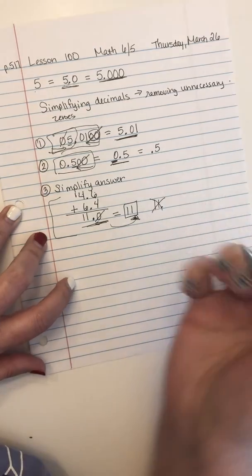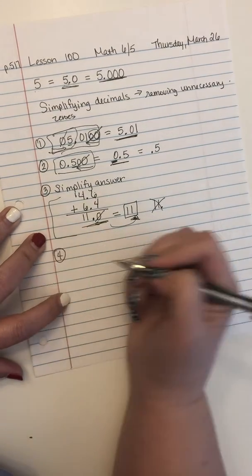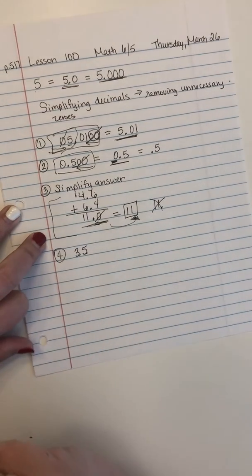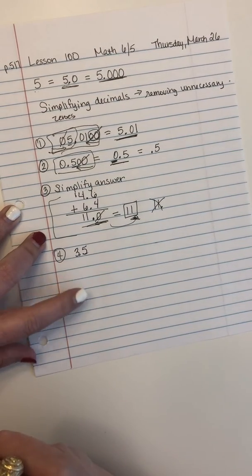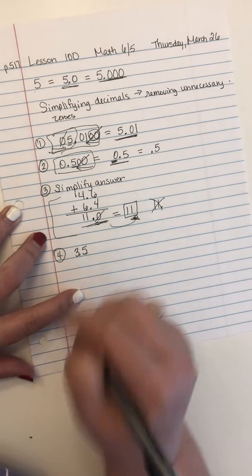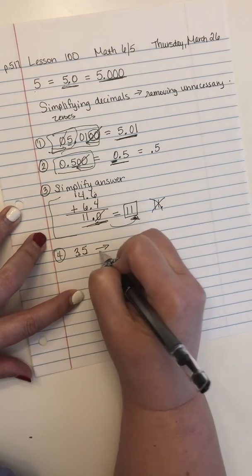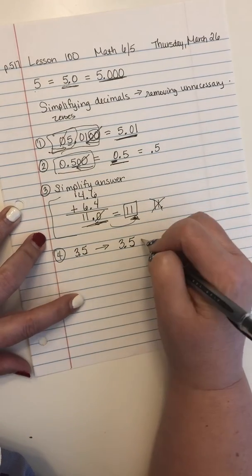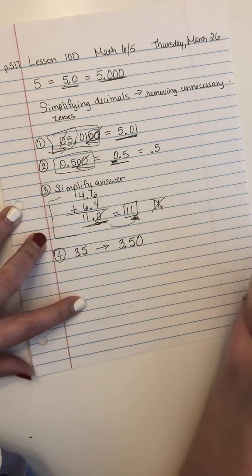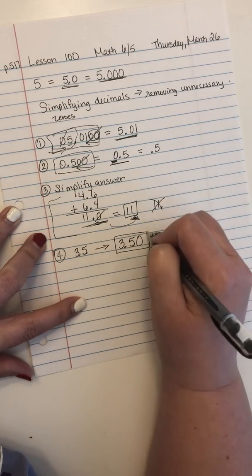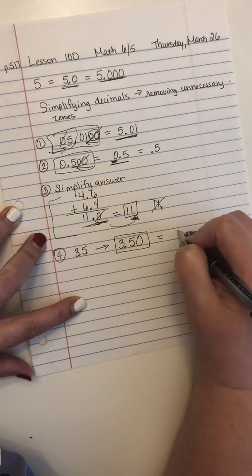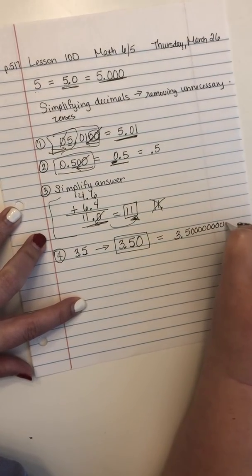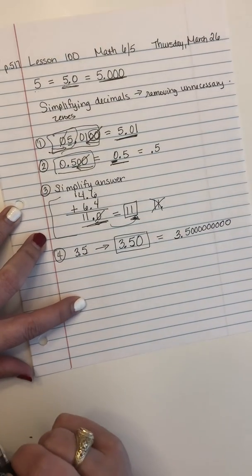And then it could give you a number, 3.5, and tell you add zeros to the end without changing its value. Well, we've done that before. If we're going to add zeros to the end without changing its value, it will say attach a 0 to the end without changing its value. If it had just said add zeros, you could just add as many zeros as you wanted, and it wouldn't change its value.